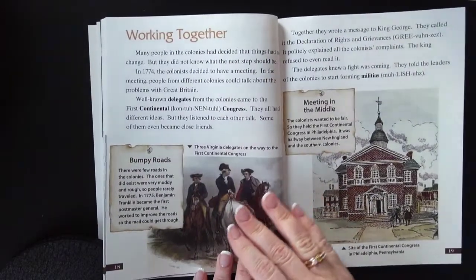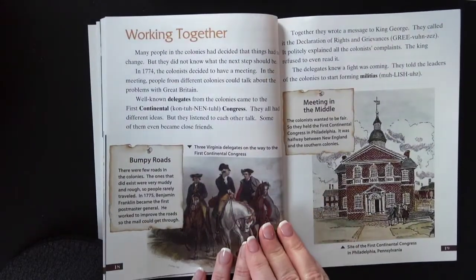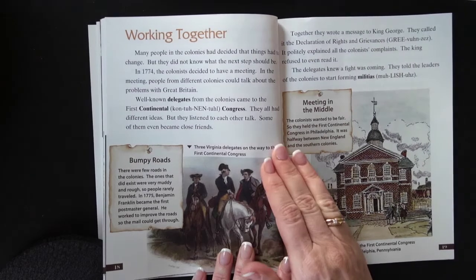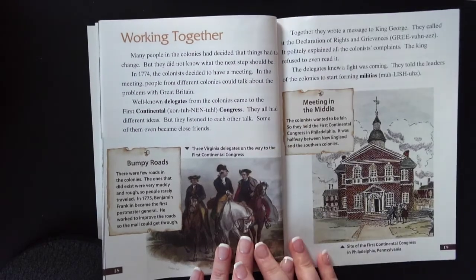Working together. Many people in the colonies had decided that things had to change, but they did not know what the next step should be. In 1774, the colonists decided to have a meeting. In the meeting, people from different colonies could talk about the problems with Great Britain.